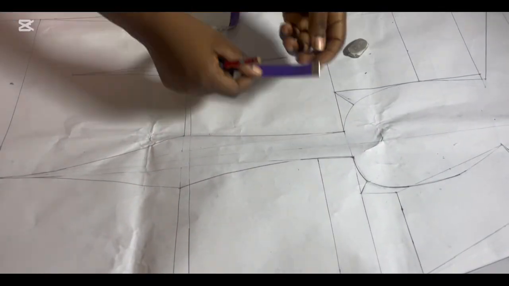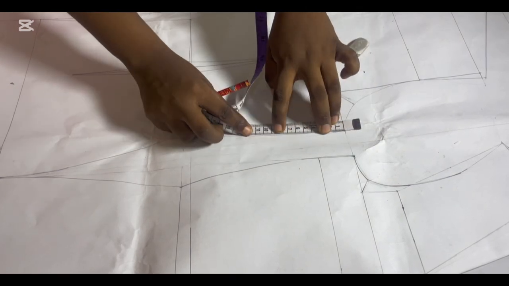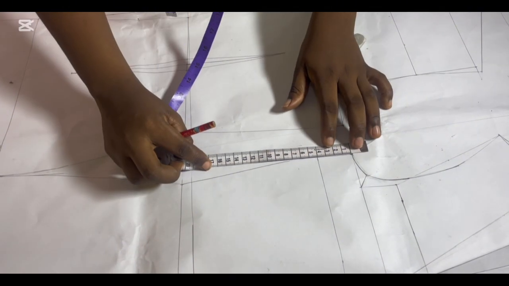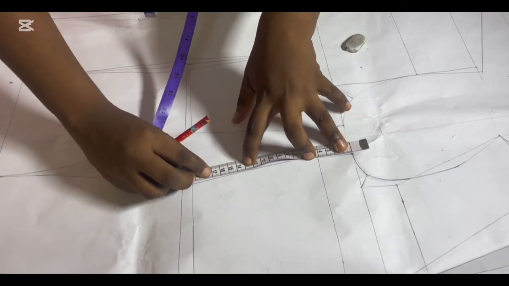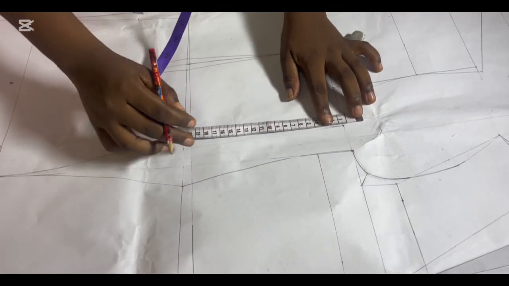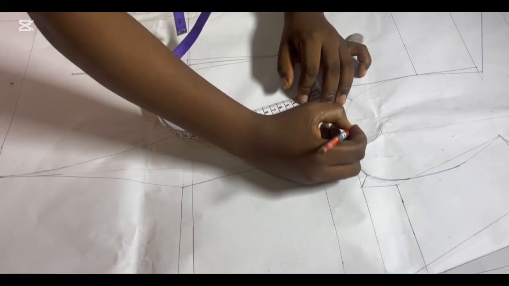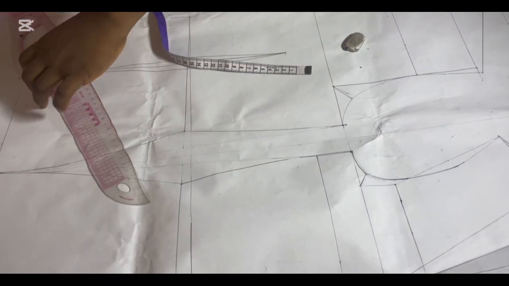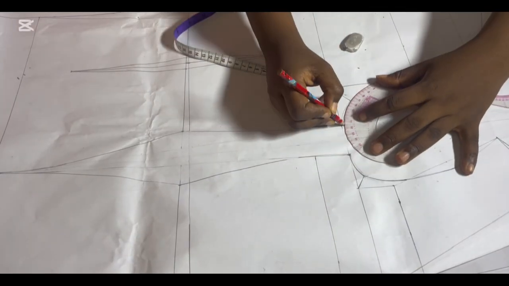The next thing I'm going to be doing is to take the measurements from my bust line to the waist line at the back. Then also take the measurement from my bust line to the waist line at the front. I'll compare the values together. I realize the back bodice is shorter, so I'm going to come up by 1 cm. So I'll connect that to the armhole curve, okay?